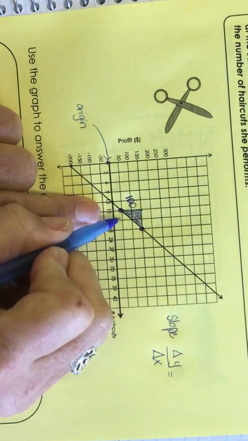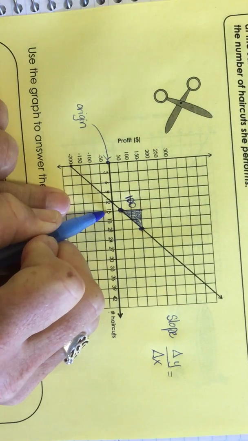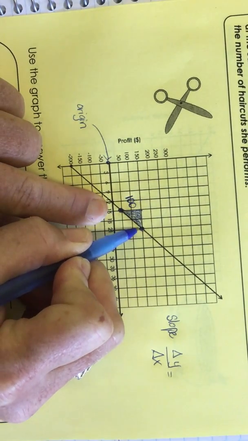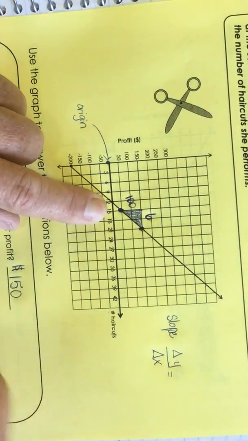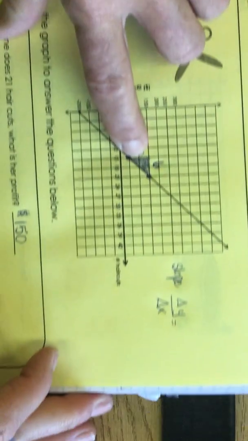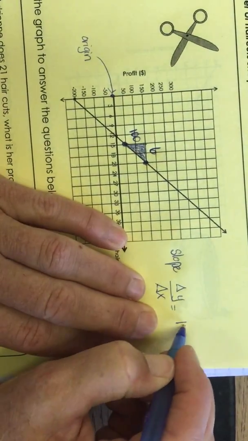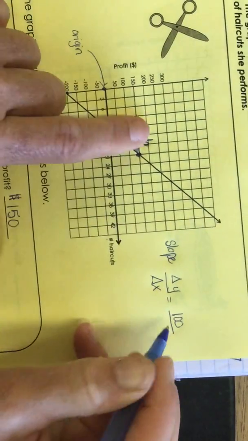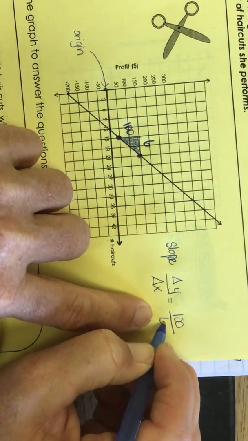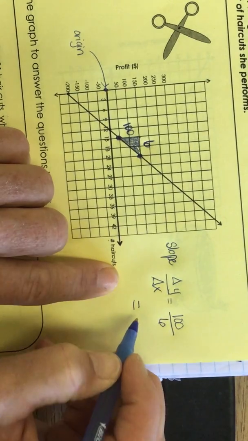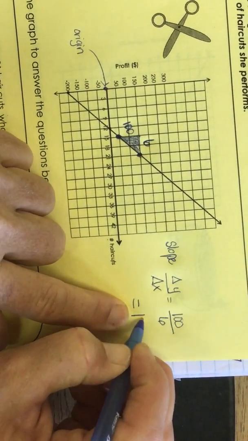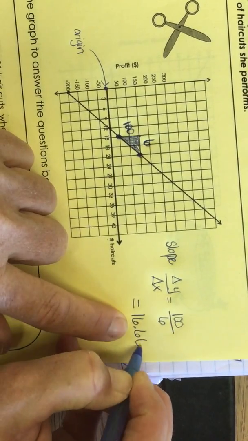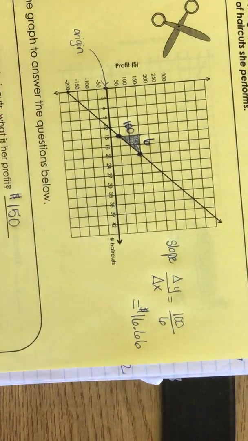Now, what is the change from 15 to 21? That's right, it's 6. So we take our rise, which is 100, and divide it by our run, which is 6. If you do the math in your calculator, you will get 16.66. I know it wasn't a pretty number, but that's okay.